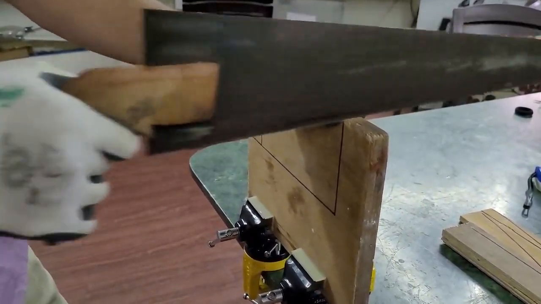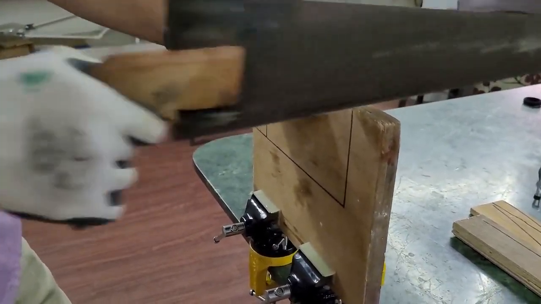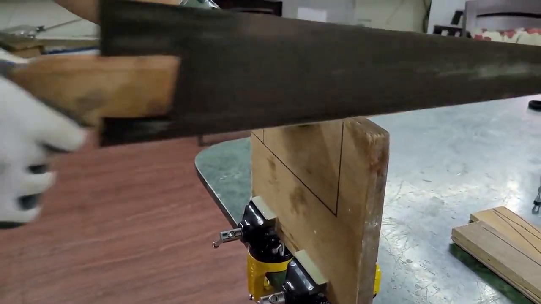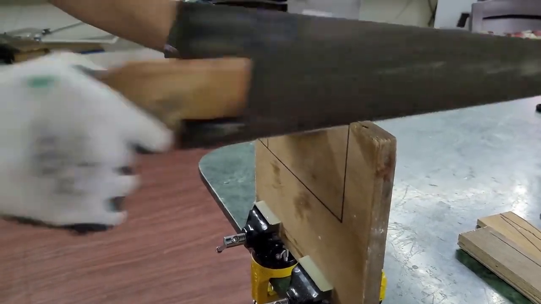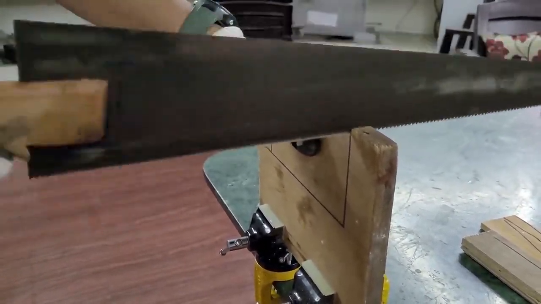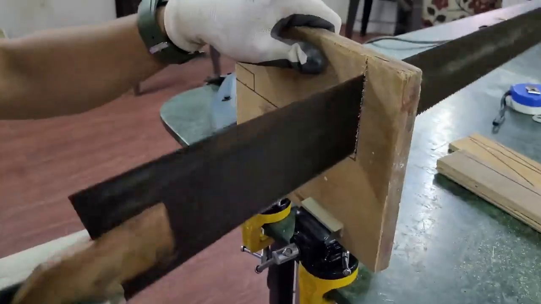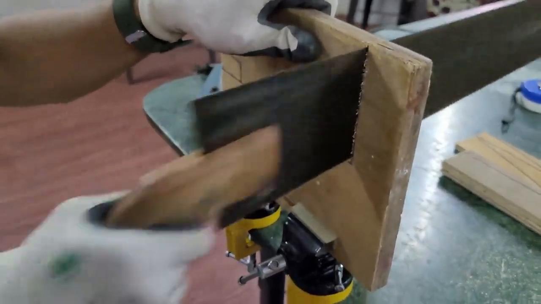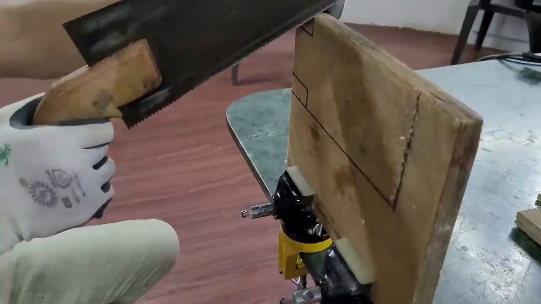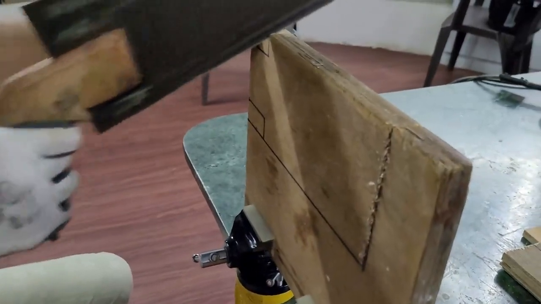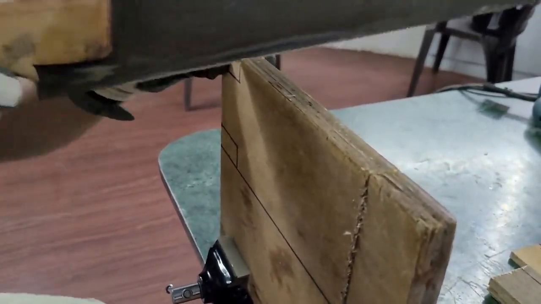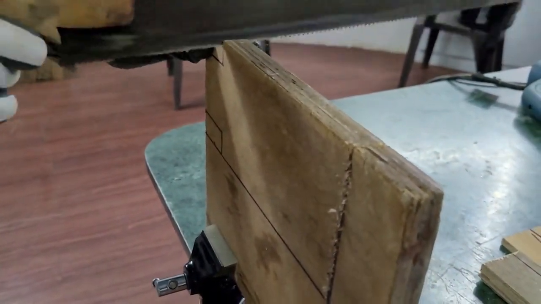You can use this type of hacksaw as well, or the other type of hacksaw with the frame that I shared earlier. So start cutting across one length. We are not going to show the entire cutting process here. This side is basically cut. Now cut the other edges that we have marked.